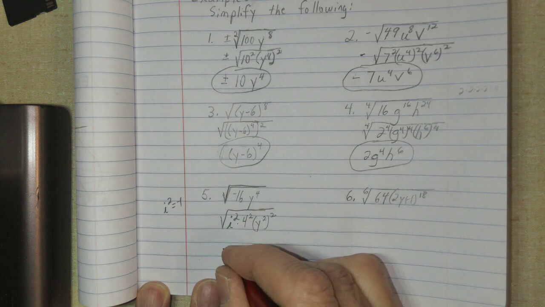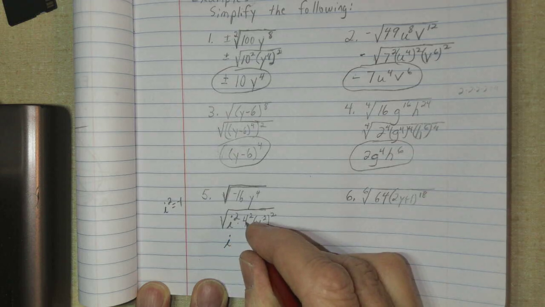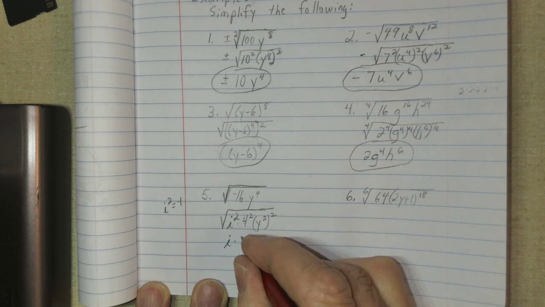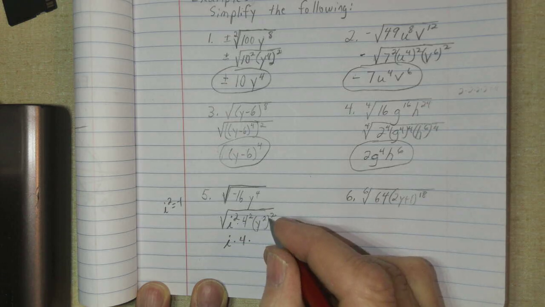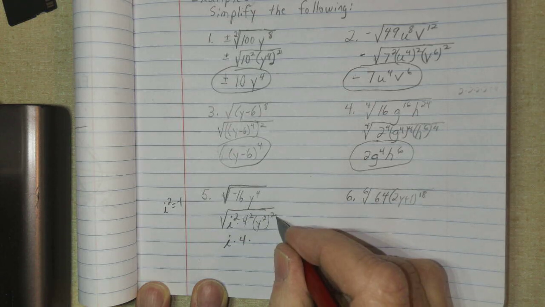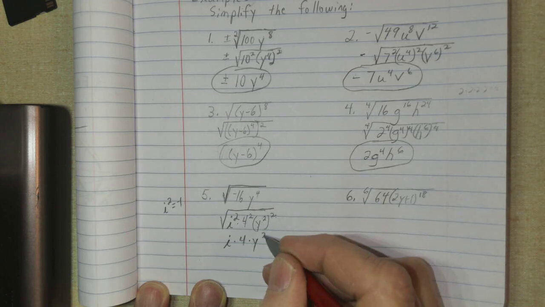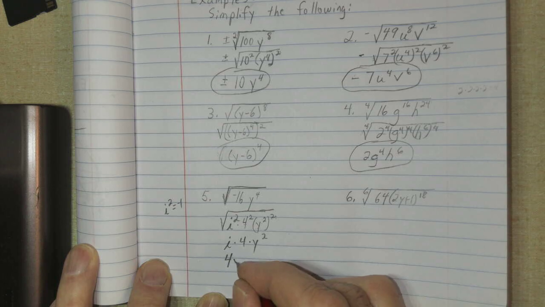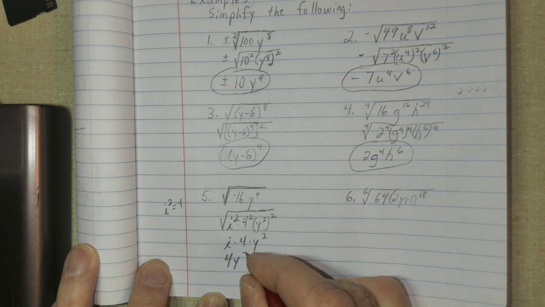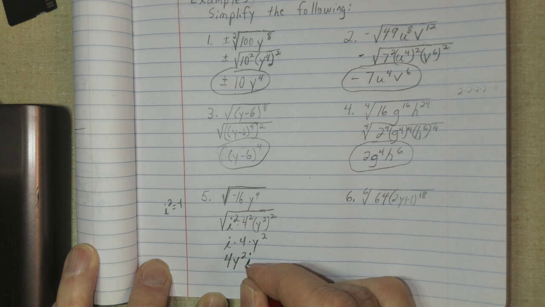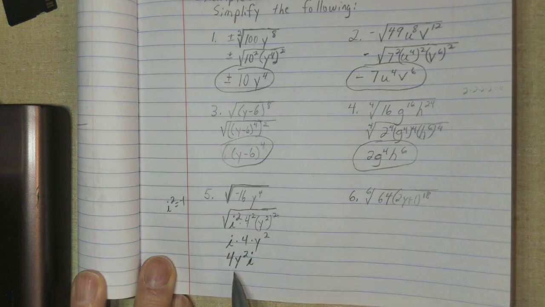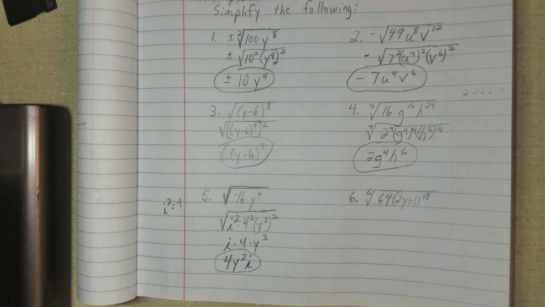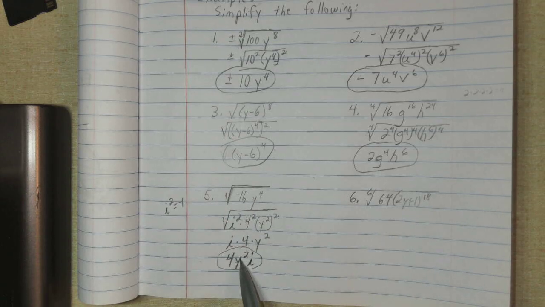So the square root of i squared is i. The square root of 4 squared is 4. And the square root of y squared squared is y squared. And when I write my final answer, I'm going to write 4y squared i. Just put that i last. And that is an imaginary number when we simplify.